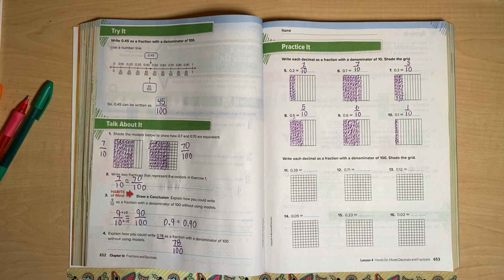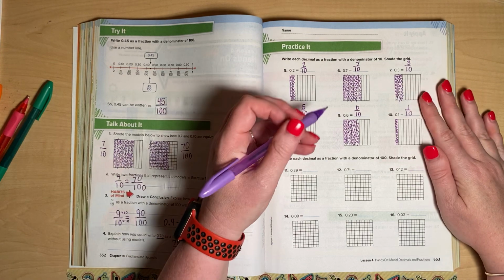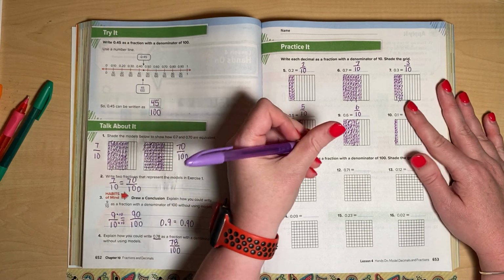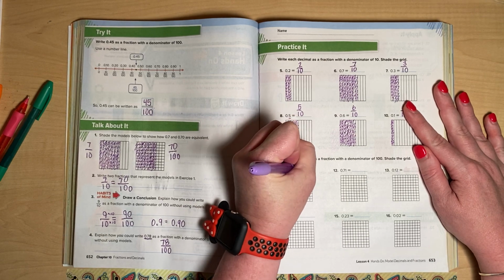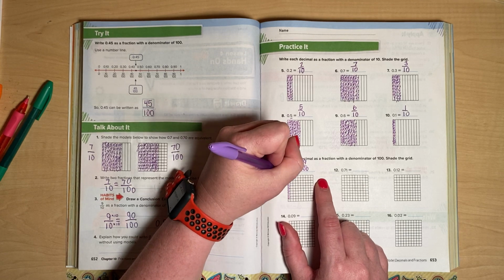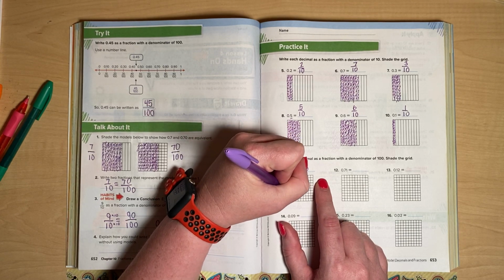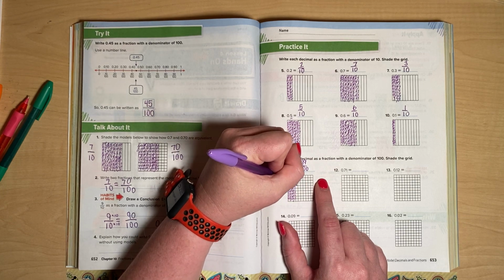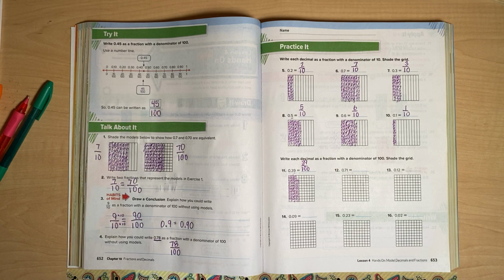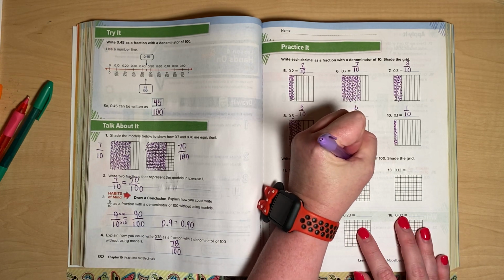Now, if you look down here at the bottom, our models are divided into hundredths. So we have to think of out of 100, okay? So 39, the 9 is in the hundredths place, so I would say 39 hundredths, and as a fraction, that would be 39 hundredths, okay? In the tenths place, there's a 3, so I would shade in 3 whole tenths. And then in the hundredths place, there is a 9, so I'm going to shade in 9 more little squares, just like that.